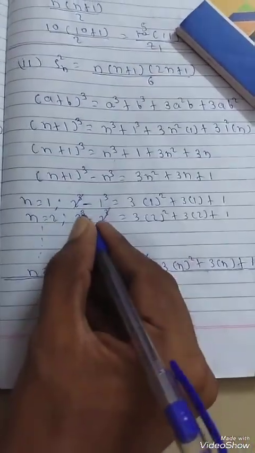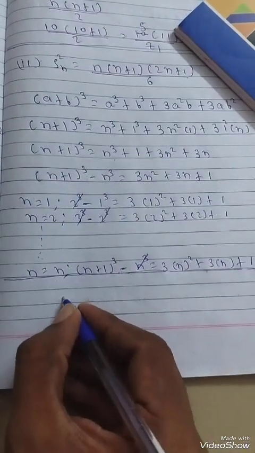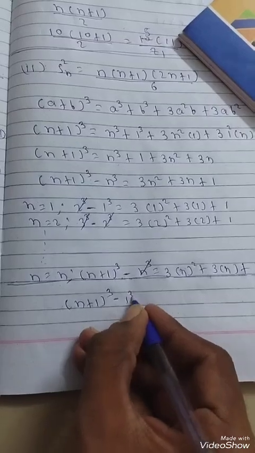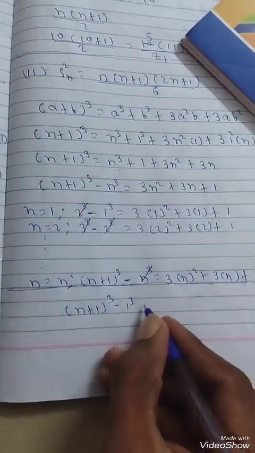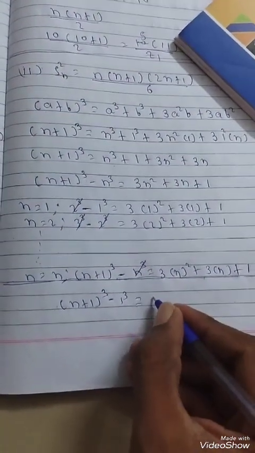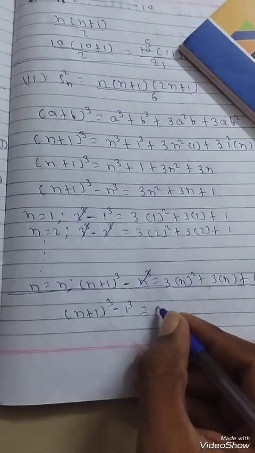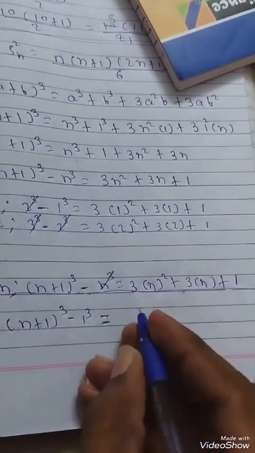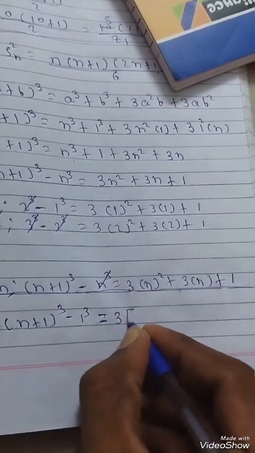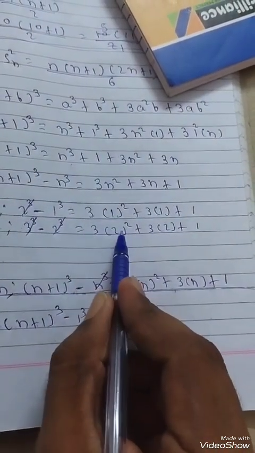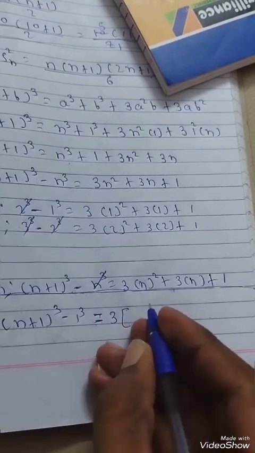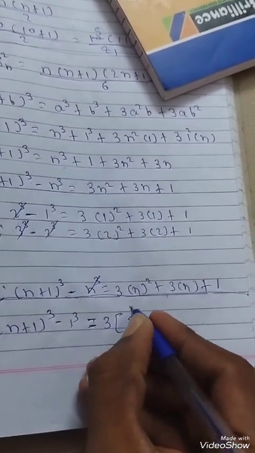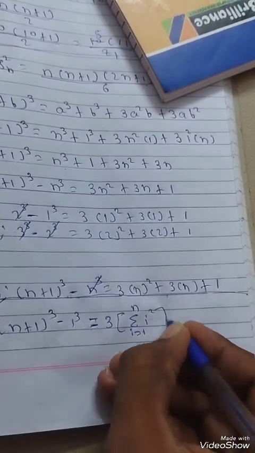Now we will have (n+1)^3 - 1^3 left on this side. On this side we will have the sum of the right side equations. 3 is common here, so let's take 3 common. Then 1 squared plus 2 squared up to n squared, we have the summation of i equal to 1 to n of i squared.